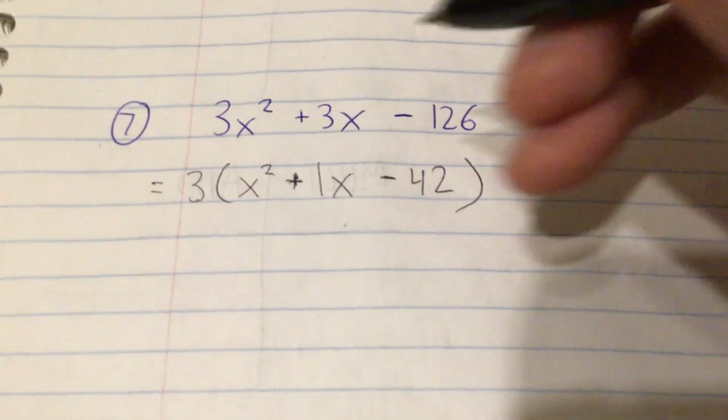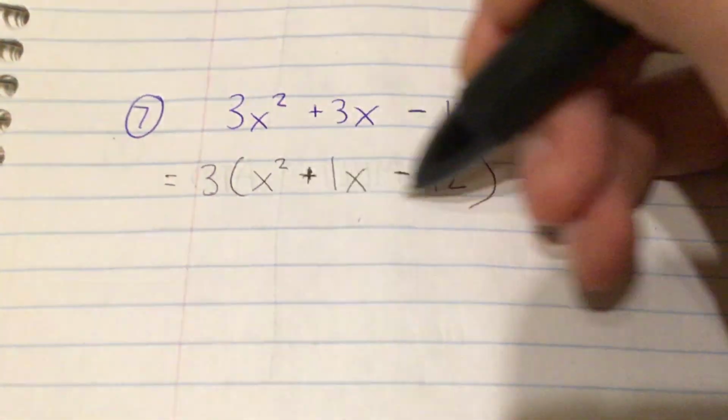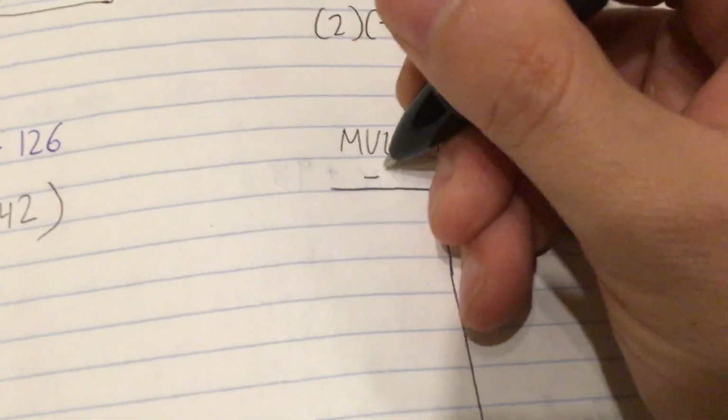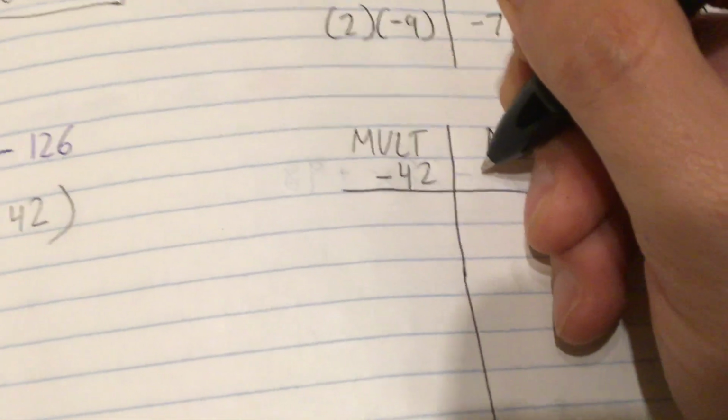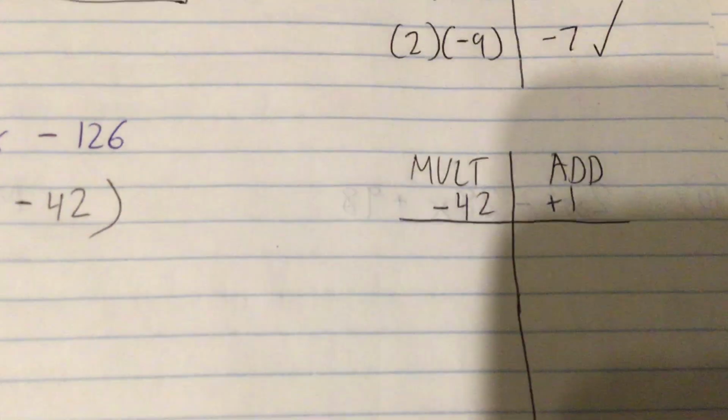I'm going to try to factor this quadratic trinomial. So I'm looking for 2 numbers that multiply to negative 42 and add to positive 1.